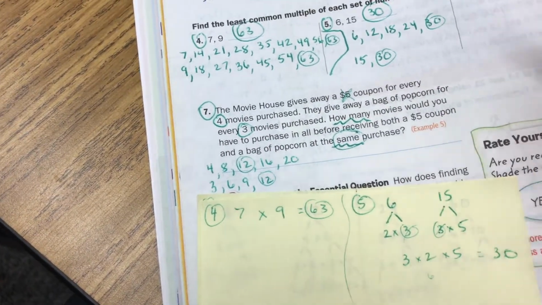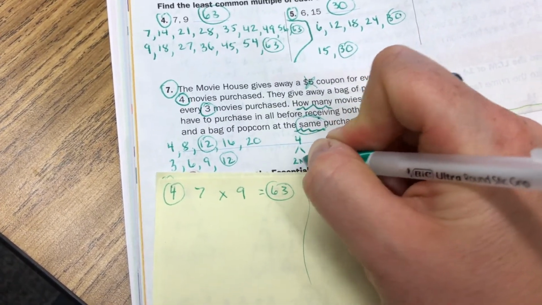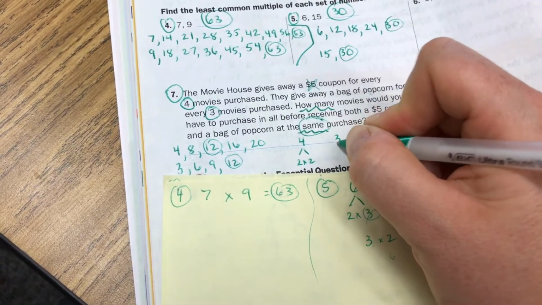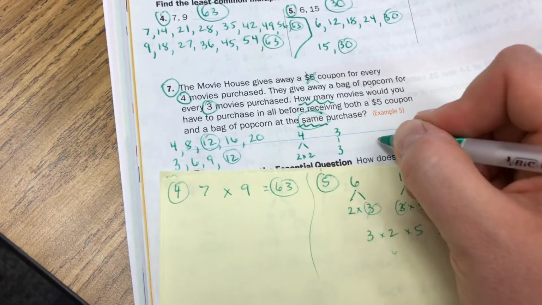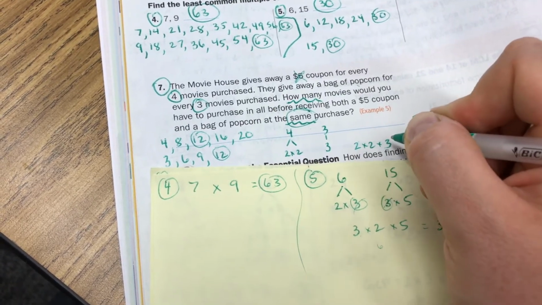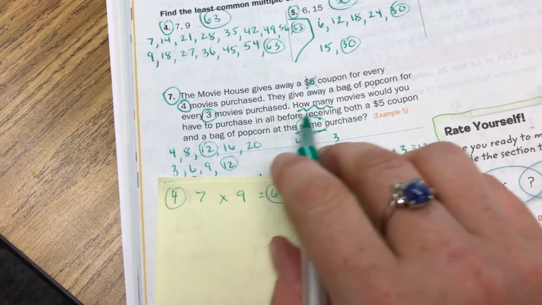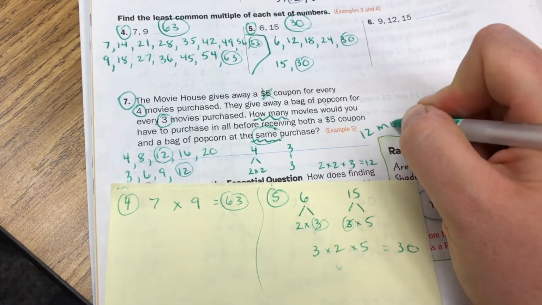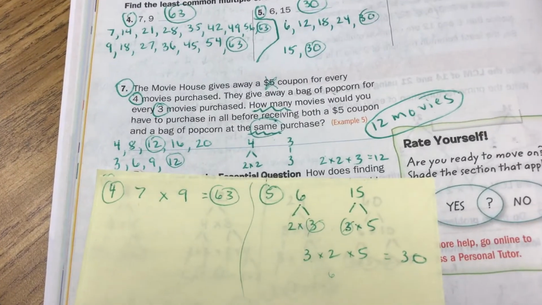All right, what if you did the tree? I'm going to do the tree right here. 4 breaks down into 2 and 2. 3 is already prime. 2 times 2 times 3, they didn't have any in common. 2 times 2 times 3. 2 times 2 is 4. 4 times 3 is 12. So you would have to have 12 movies before you get the coupon and the popcorn.